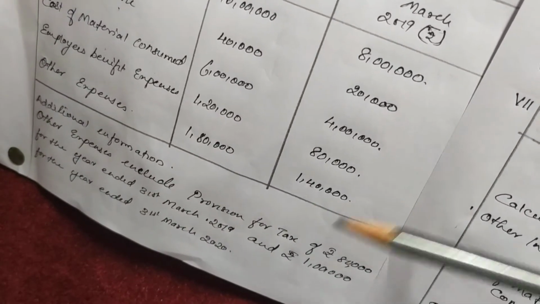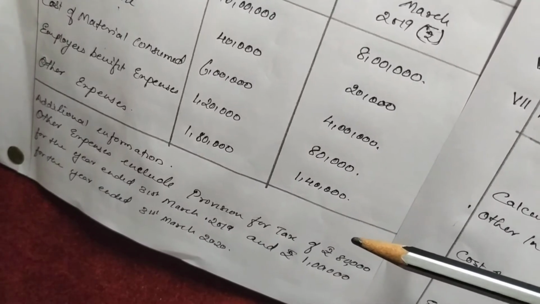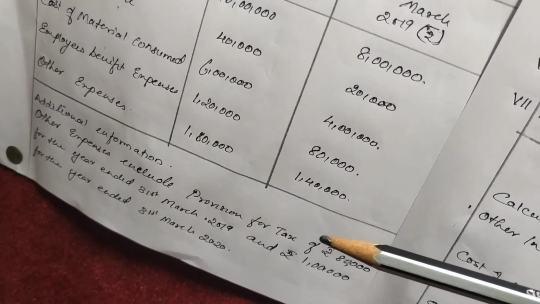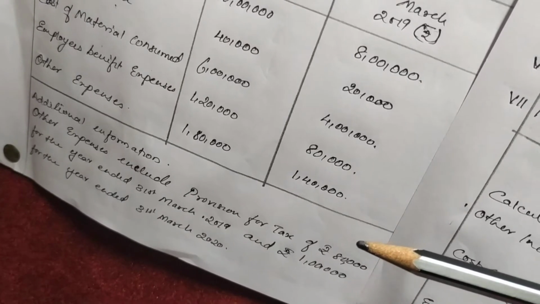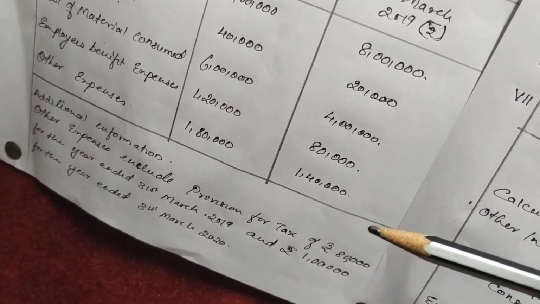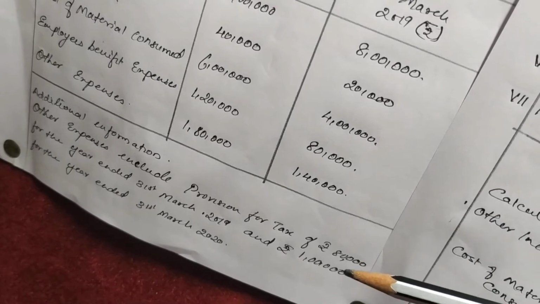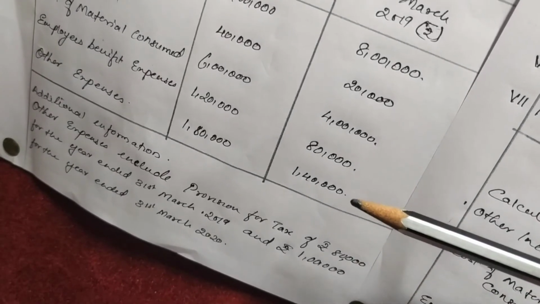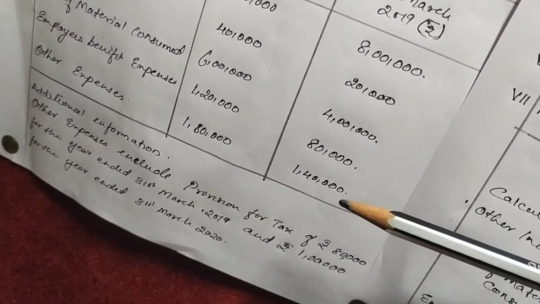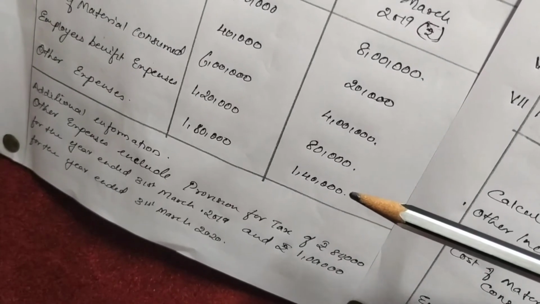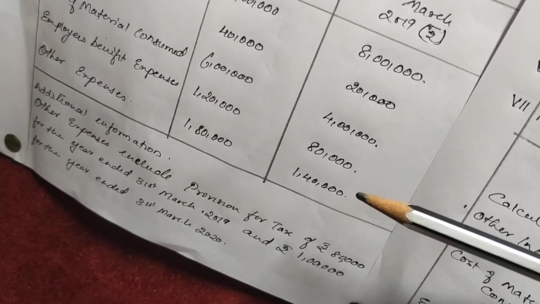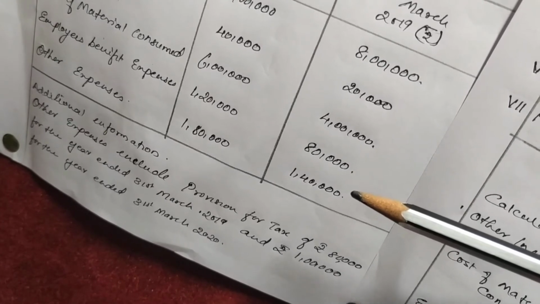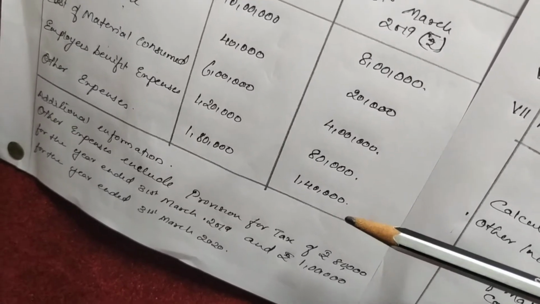For the previous year, the tax here is 80,000. So from this 1,40,000, you will deduct that 80,000 from the other expenses, and the rest amount, 60,000, will be shown in your other expenses.